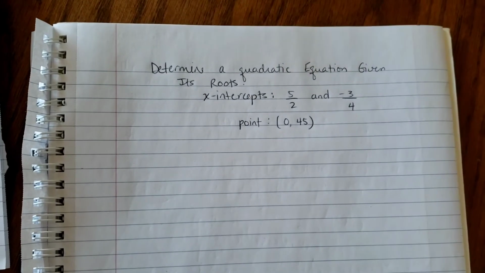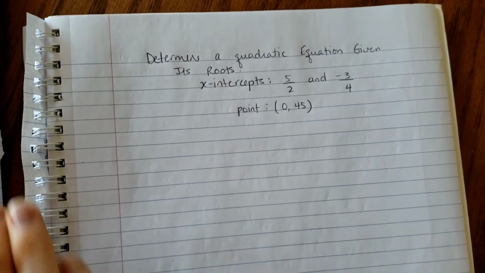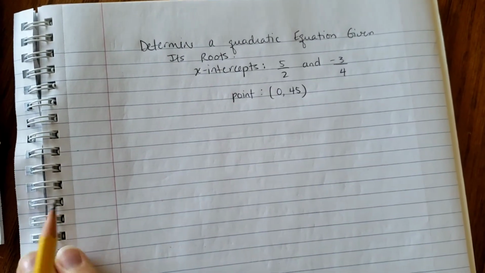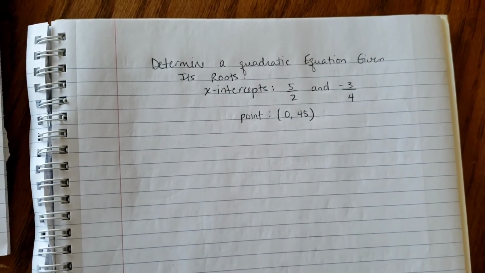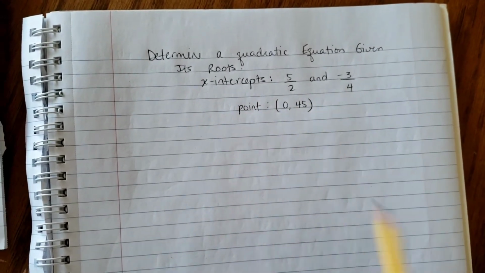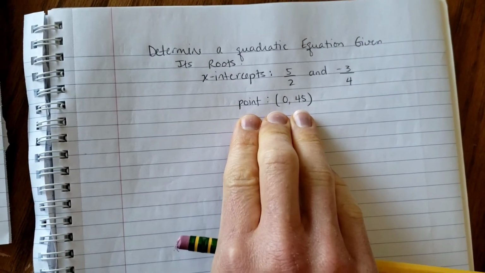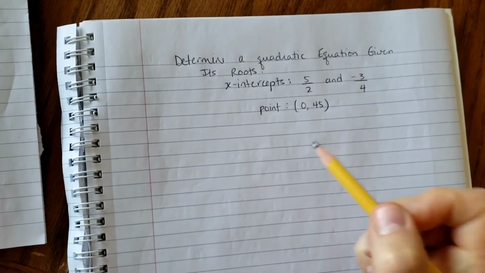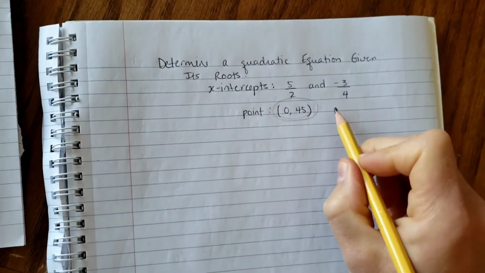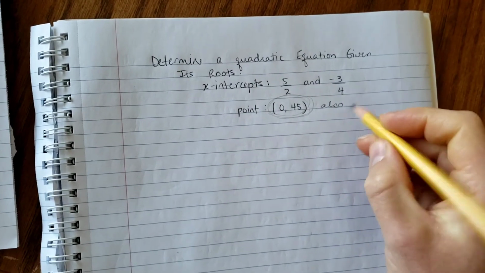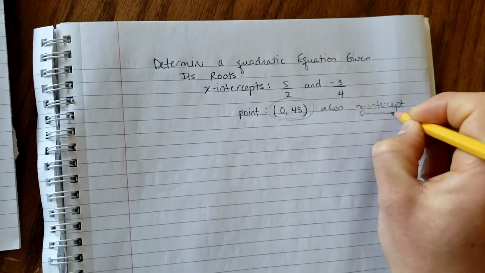All right, here is your next example. Again, it's a new one that I took out of our workbook so that it's in addition to your notes that you already have. So determine a quadratic equation given its roots, and we're going to be able to take it totally further because we are given a point on the parabola. Okay, so what we do notice, and I do want you to notice here, is that this also is your y-intercept. Okay, so this will come into play a little bit later.